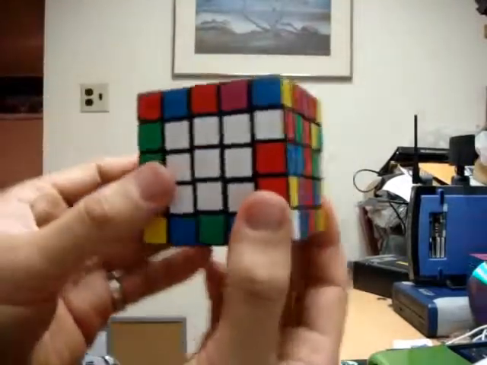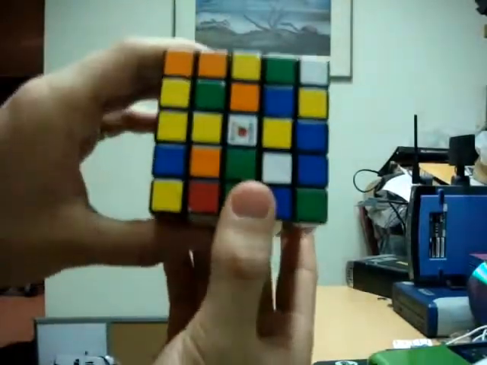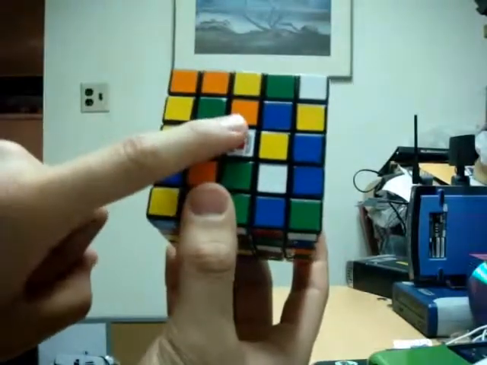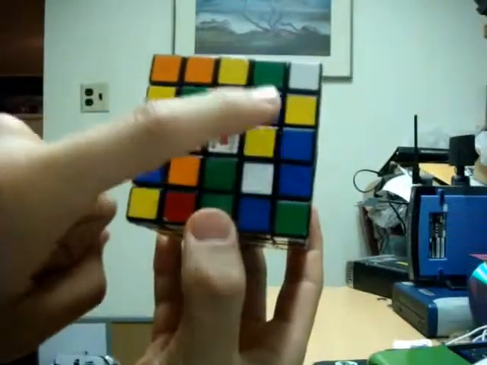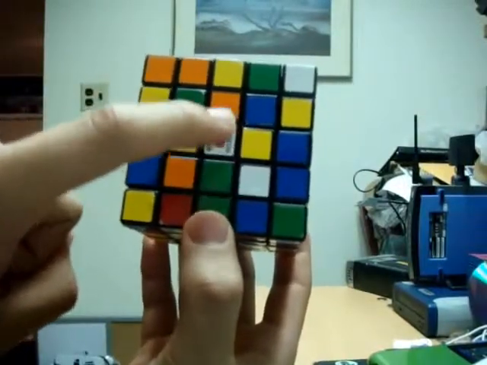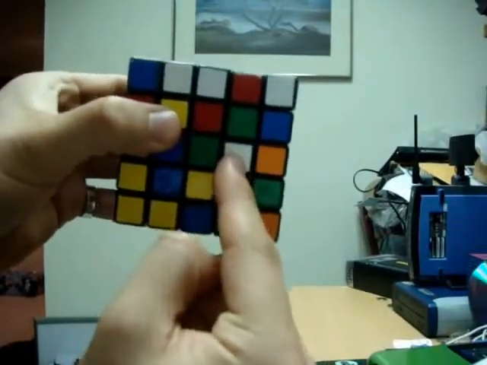Now let's go into detail on how to do that. In order to do that, we need to first form a 2x1 block on the white side. To do that, we must first join an edge centerpiece to this middle centerpiece. So you look around the cube for an edge centerpiece that is white.